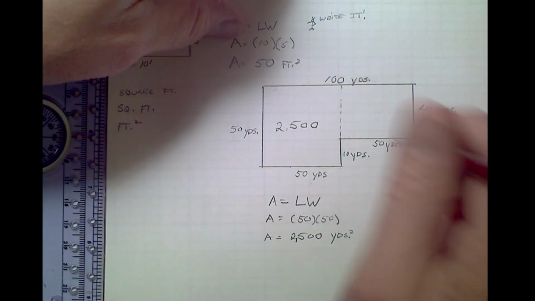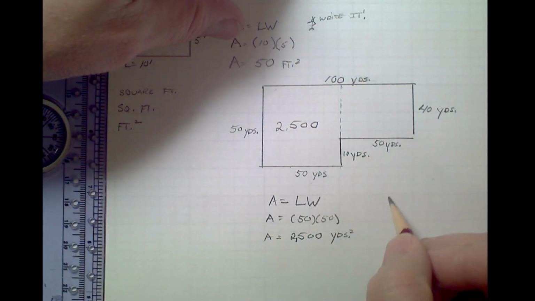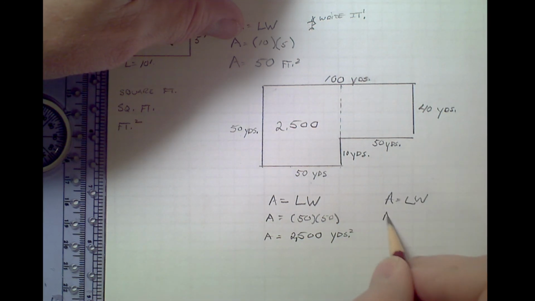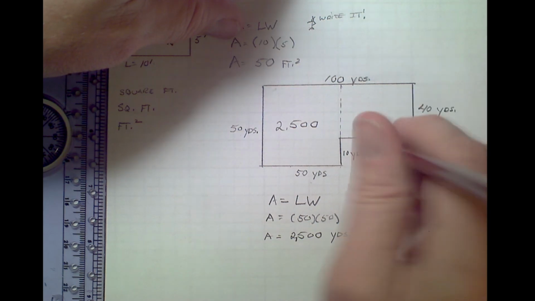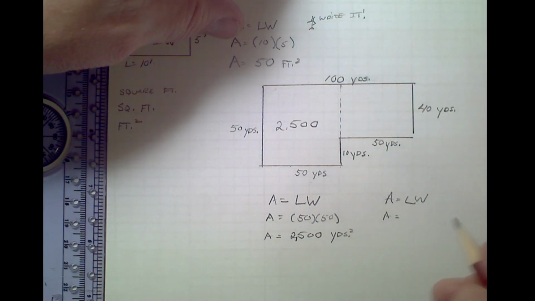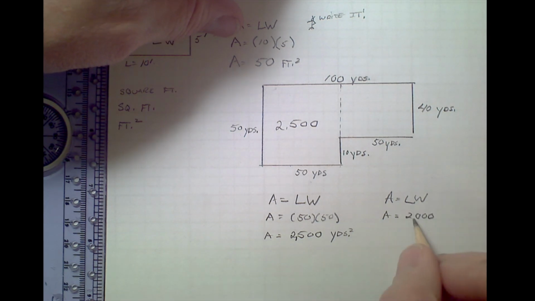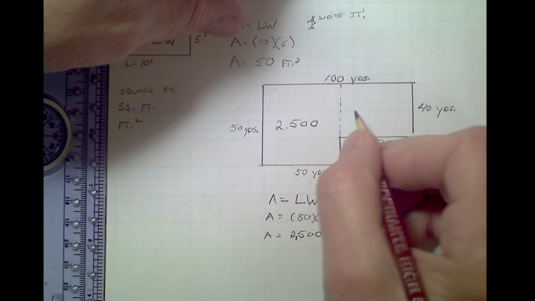Okay. Now I can do this part. Area equals how long it is times how wide it is. 40 times 50. Well, 4 times 5 is 20, and there's two zeros. All right, 2,000 yards squared. So this one's 2,000 yards squared.